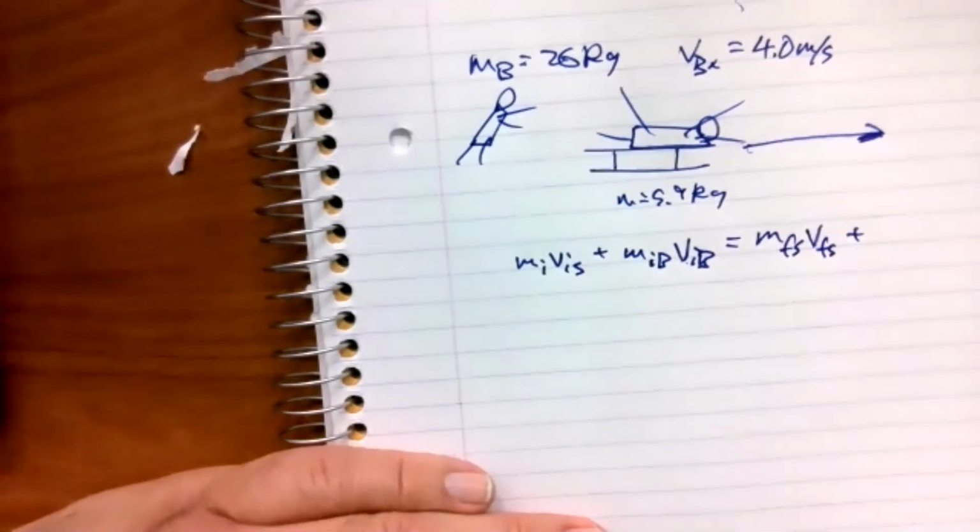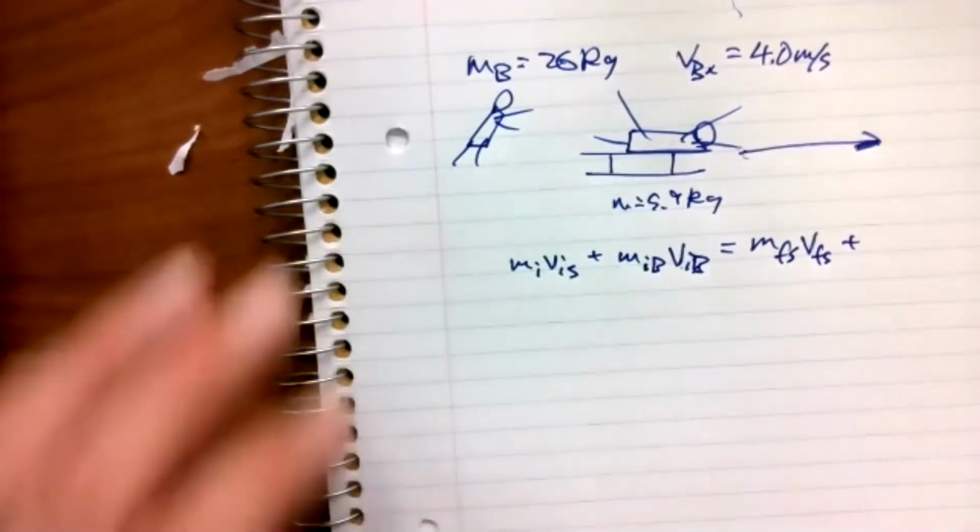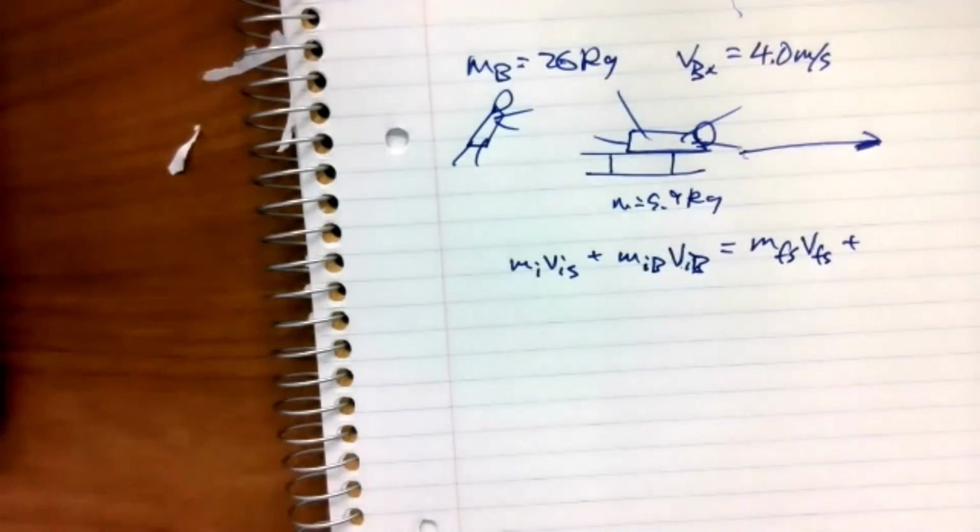But now we only have one object at the end, because this is what's called an inelastic collision. An inelastic collision is where the things stick together. So if they stick together and they don't bounce off of each other, that's inelastic. The bouncy ball, that's an elastic collision.